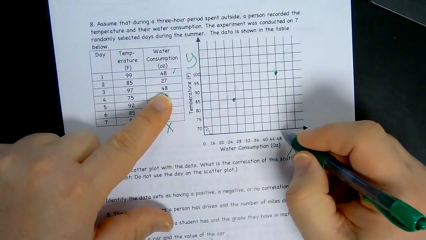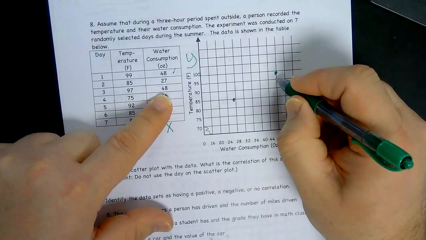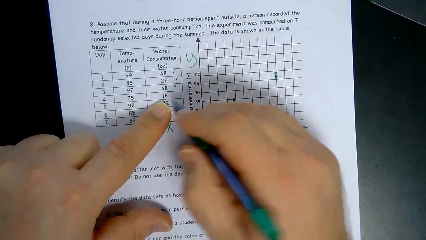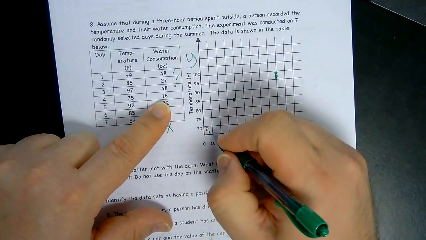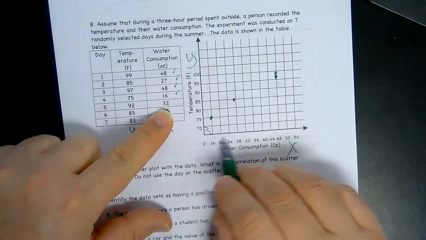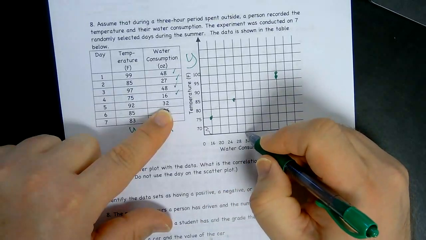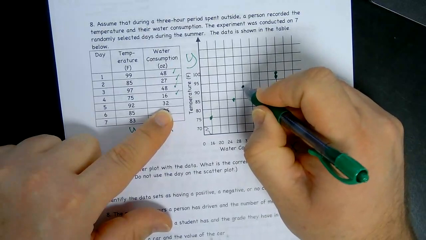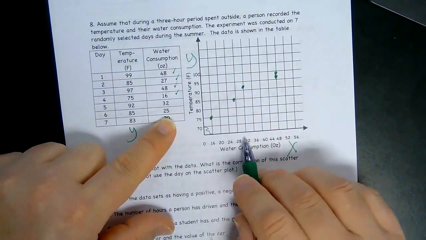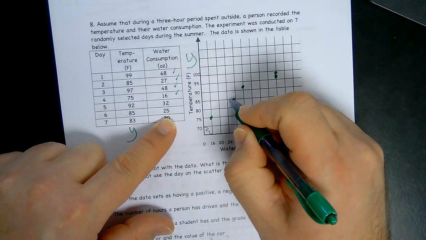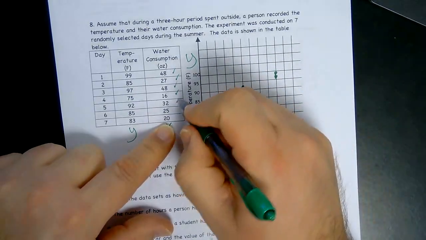48 and 97, so I got a couple of those back to back. 16 and 75, that's done. 32 and 92. Okay, maybe right about there. 25 and 85, maybe right about there.